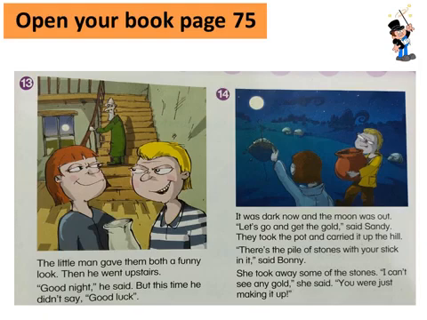They took the pot and carried it up the hill. "There's the pile of stone with your stick in it," said Bonny. She took away some of the stones. "I can't see any gold," said Sandy. She said again, "I can't see any gold." "You were just making it up."